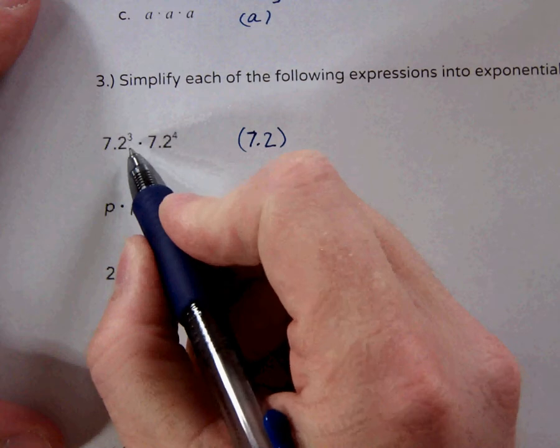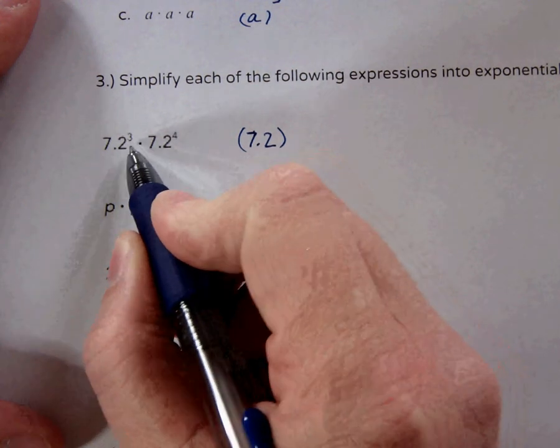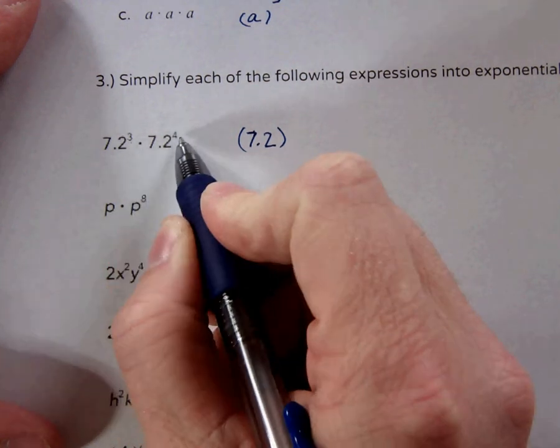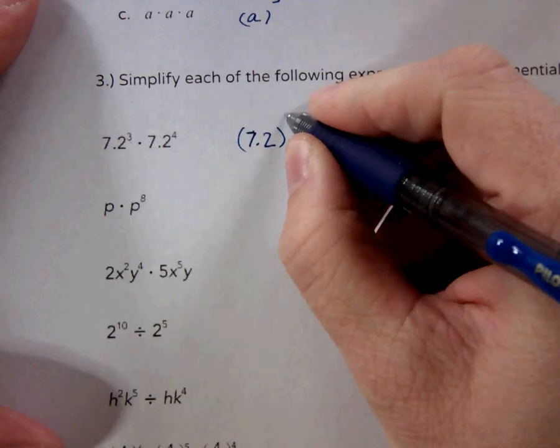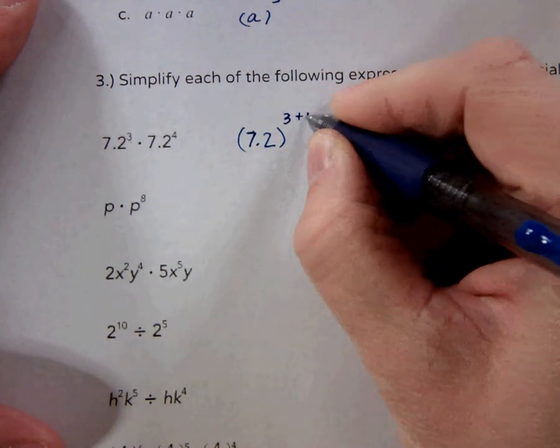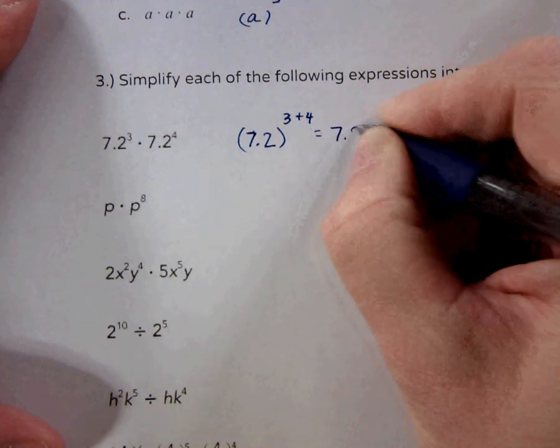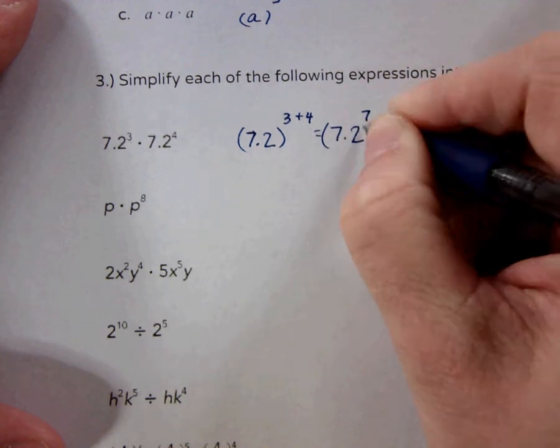Here, this is multiplication, so this is going to be the product rule, and it's to the power of 3 and the power of 4, so that means this is going to be 7.2 to the power of 3 plus 4, which is 7.2 to the power of 7.